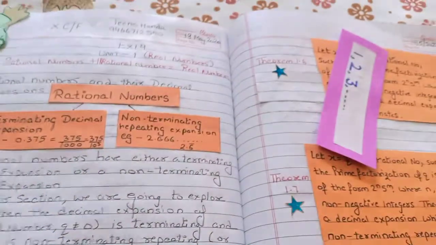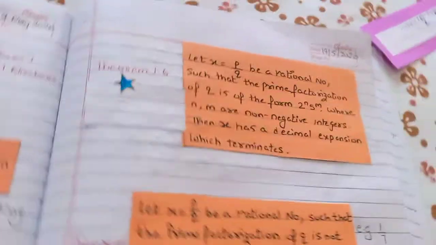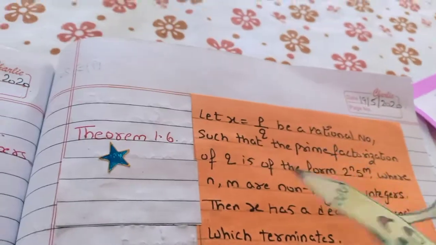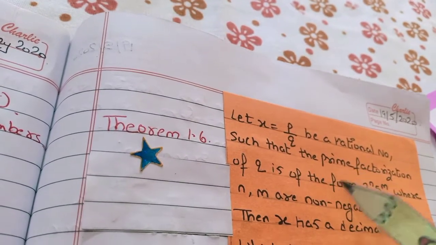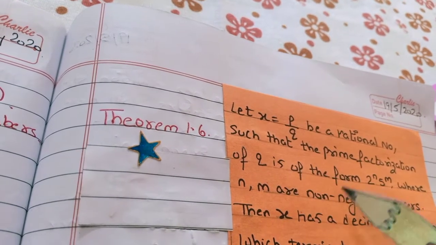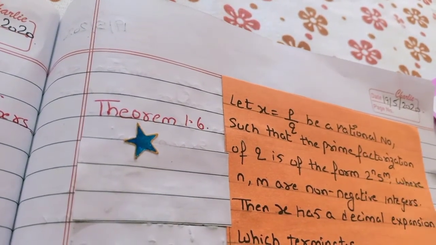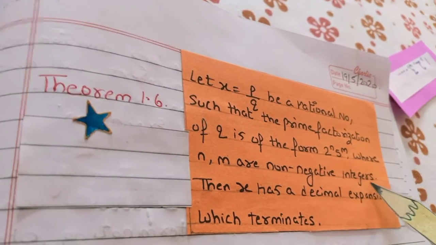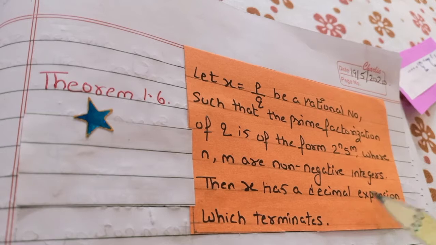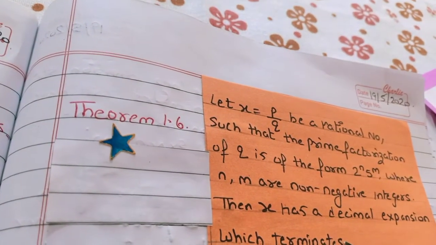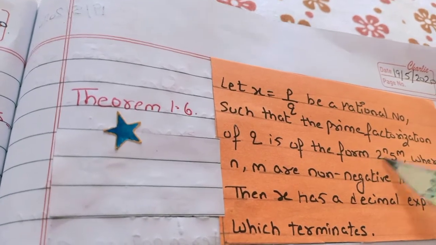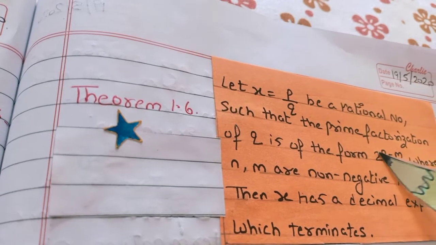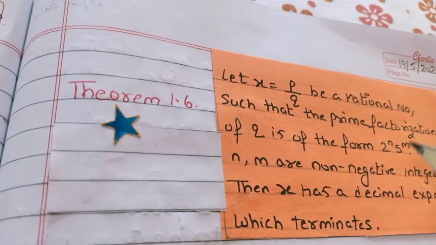Now, come to theorem 1.6. Let x equal to p by q be a rational number such that the prime factorization of q is of the form 2 raised to power n, 5 raised to power m, where n and m are non-negative integers. Then x has a decimal expansion which terminates. The main important thing is that if the denominator is written in the form 2 raised to power n and 5 raised to power m, then it terminates, otherwise it does not terminate.